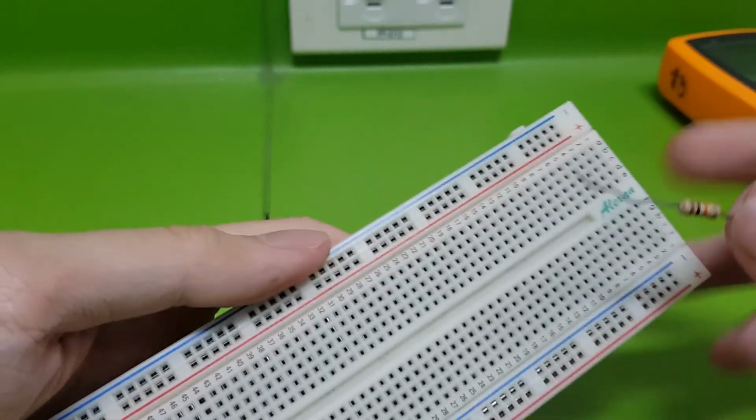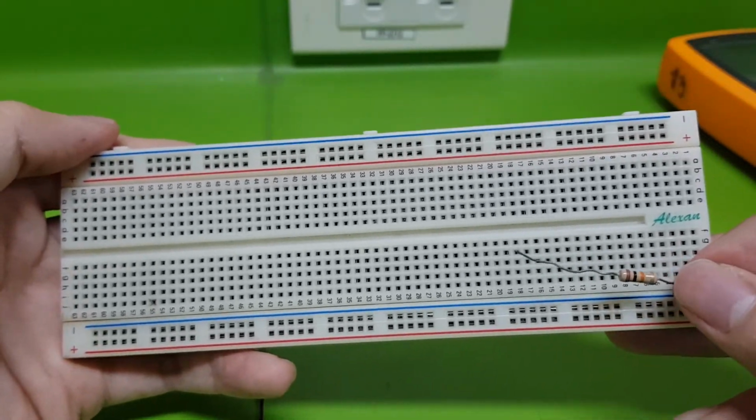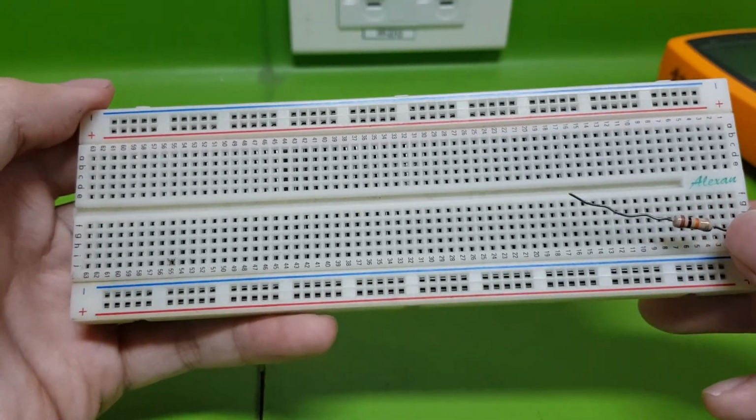So now let's try how to build a basic circuit using your breadboard.